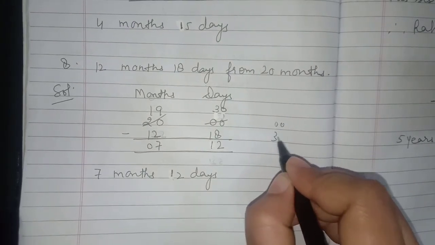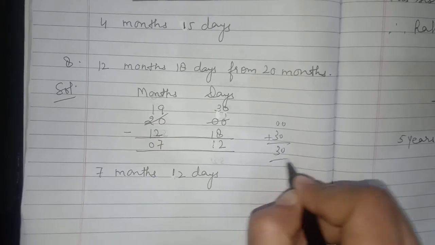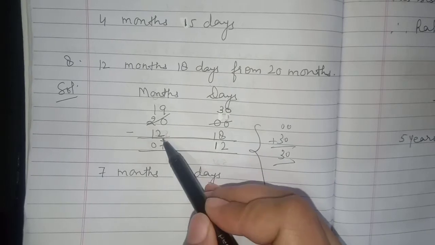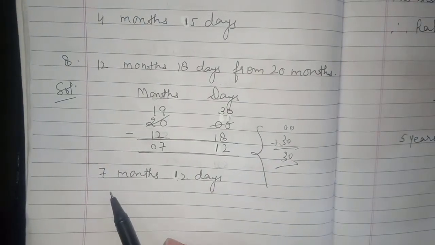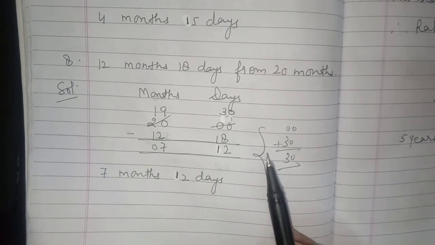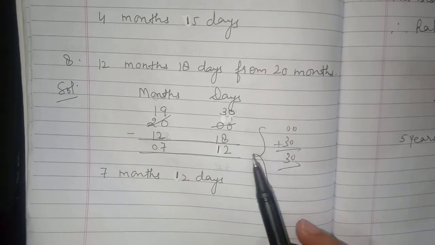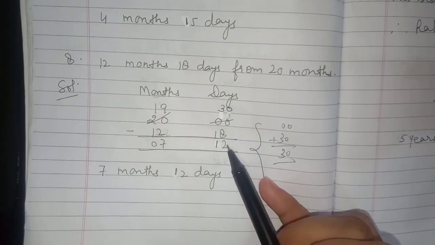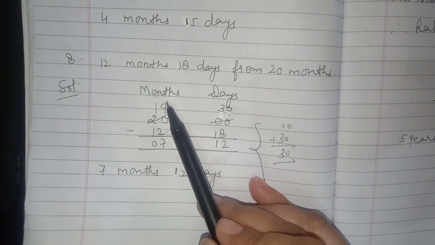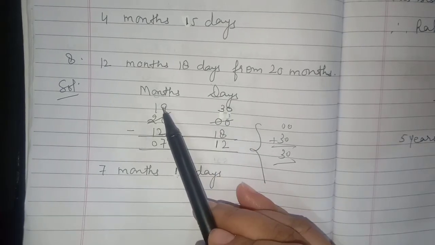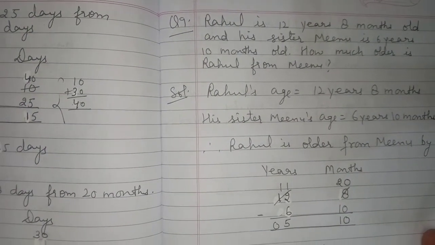That is why I have written 30 on the top. So 30 minus 18 is 12 and 19 minus 12 is 7. So the final answer is 7 months 12 days. See, first of all, you have to borrow. After that, your subtraction will be simple subtraction because you can't borrow from the same column. Okay? If you are subtracting months and days, you need to borrow from months. Fine. Now next is question number 9.